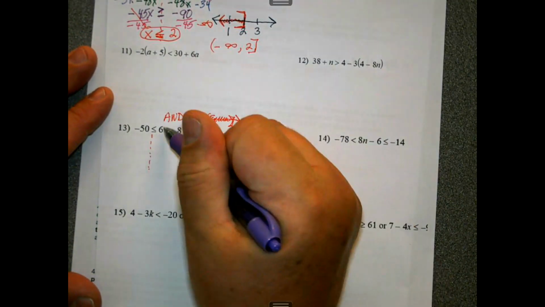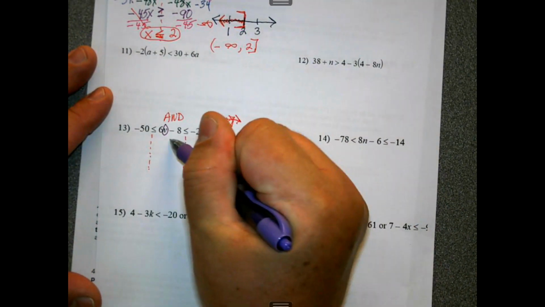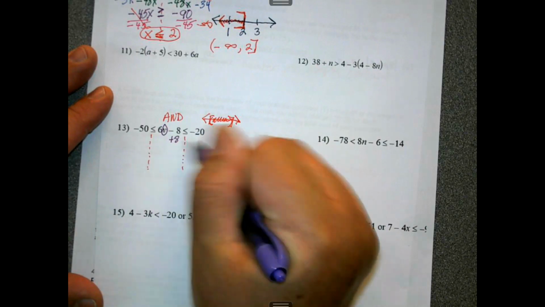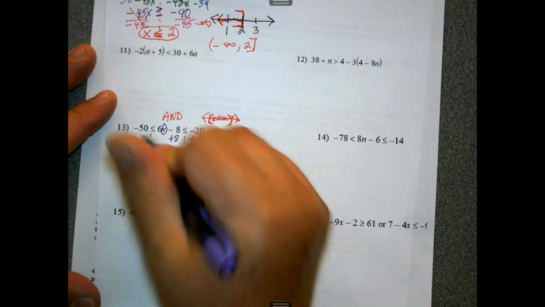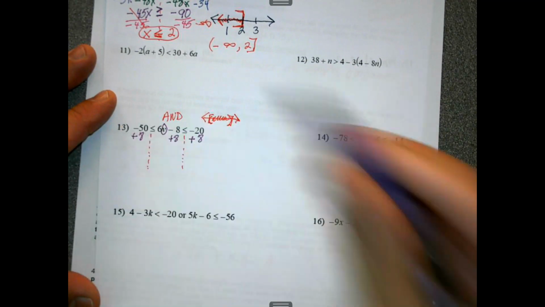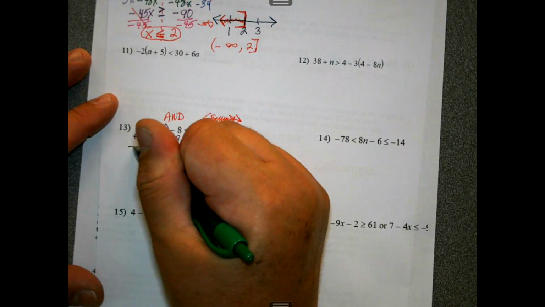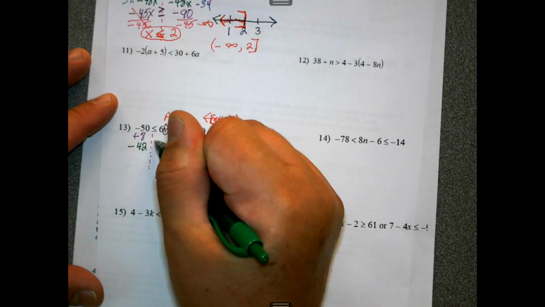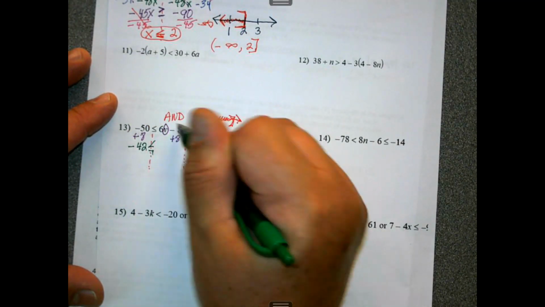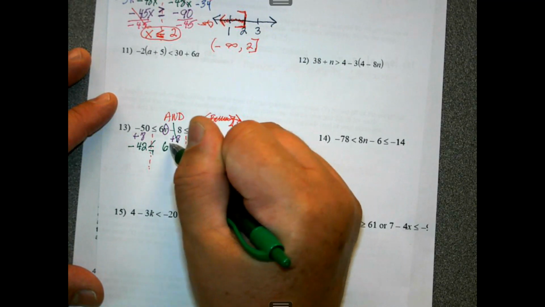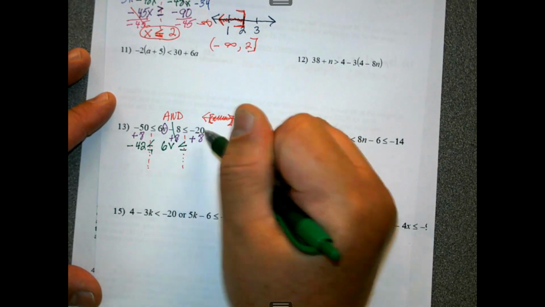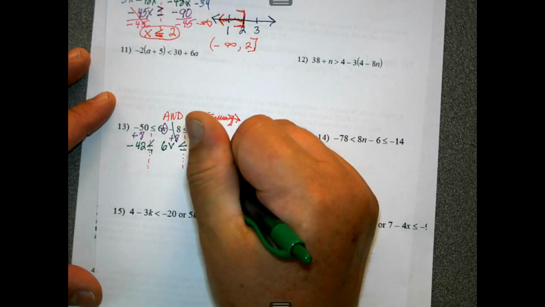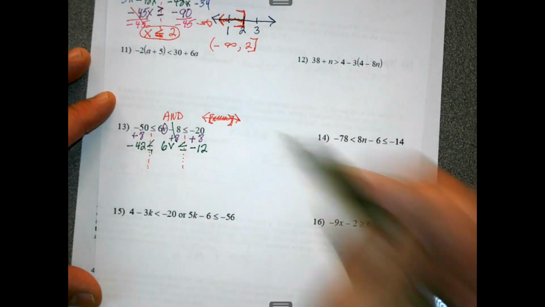I need to solve for v, so I'm going to add 8 to both, and I'm working both inequalities at the same time. Add 8, add 8. Negative 50 plus 8 is negative 42, less than or equal to. These cancel, I get my 6v less than or equal to negative 20 plus 8 is negative 12.